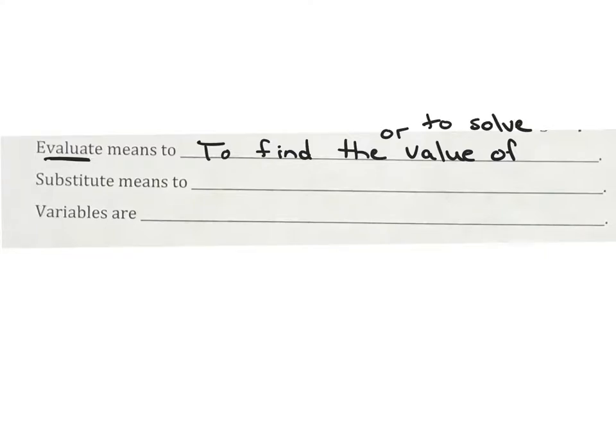So let's first take a look at these vocabulary words that are crucial to understand before you can actually complete an evaluating expressions problem. So we have to know what the word evaluate means, and if you look in the word evaluate, you'll see the word value. So evaluate means to find the value of, and that could be to find the value of an expression, an equation, a variable. So it means to find the value of or to solve if it's like a numerical expression that's in order of operations.